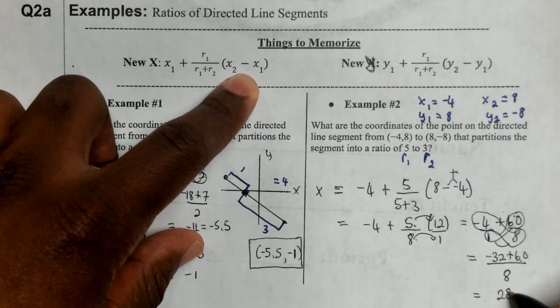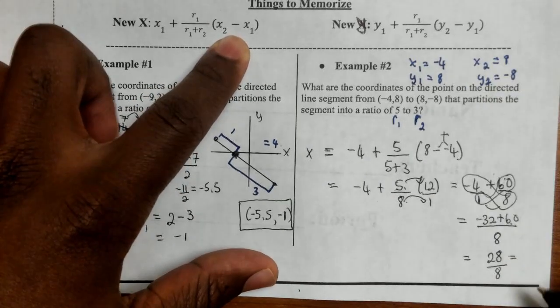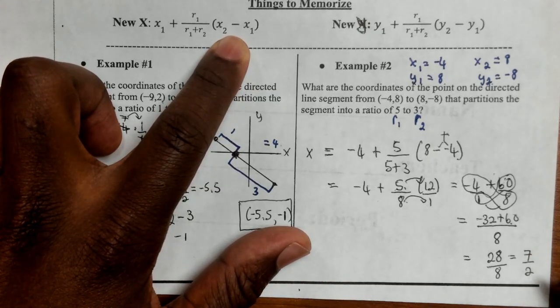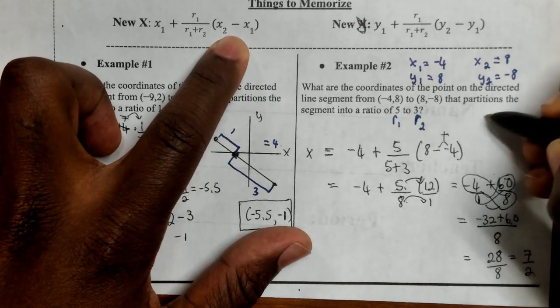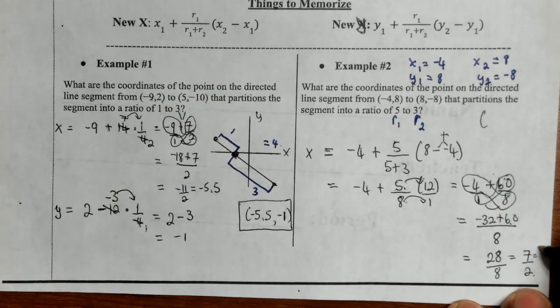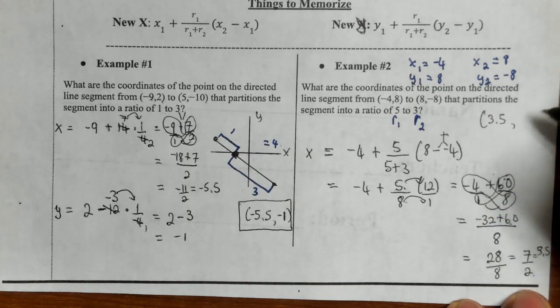Yep, so 28 over 8, which can be simplified by 4. So that would be 7 over 2. So the x value would be 7 over 2, or no, sorry, 3.5. You can put 7 over 2 if you would like.